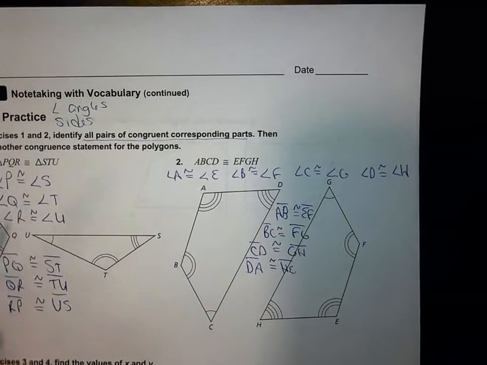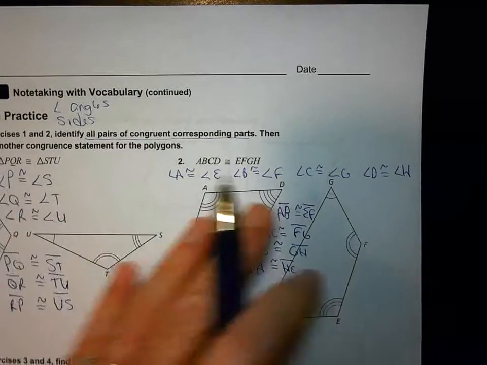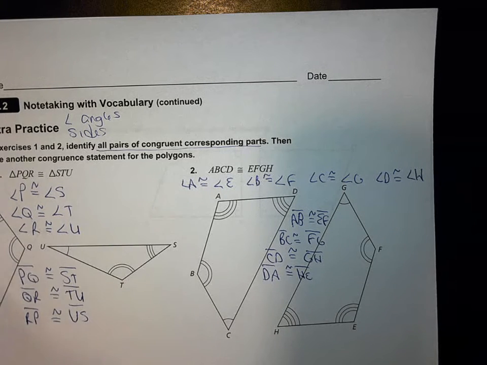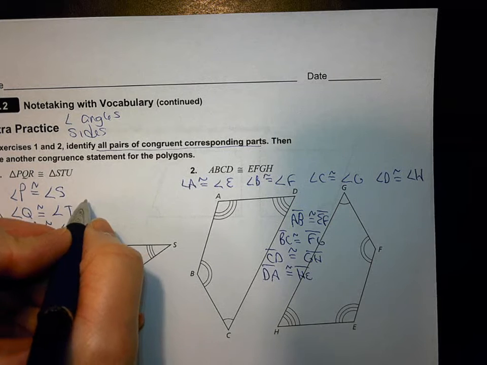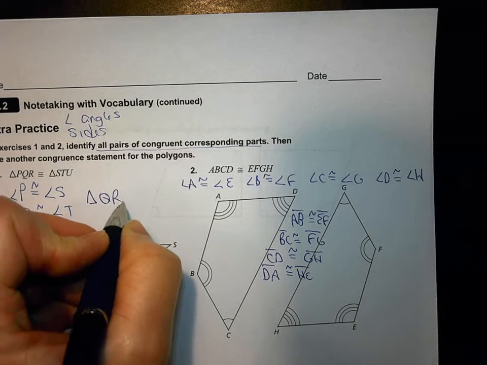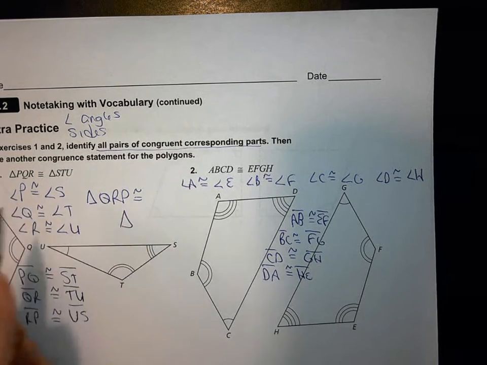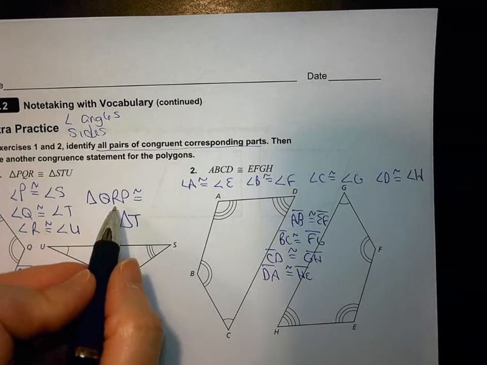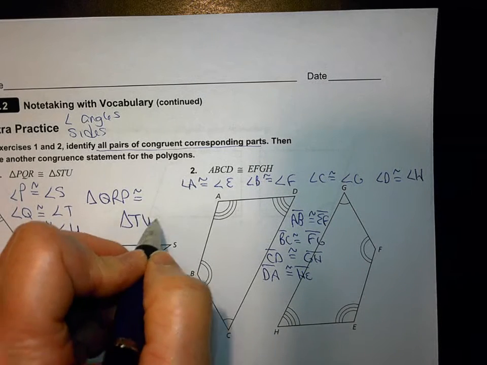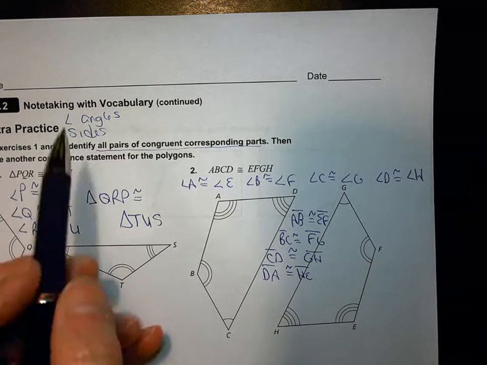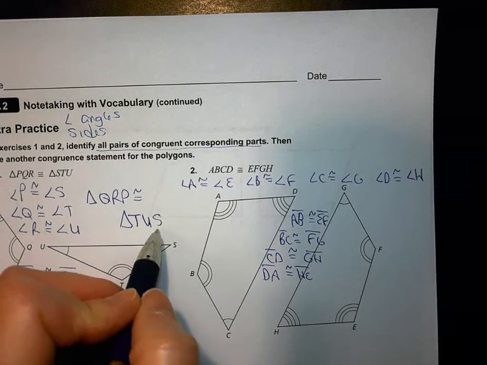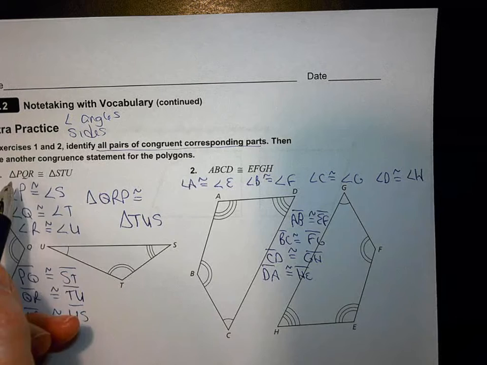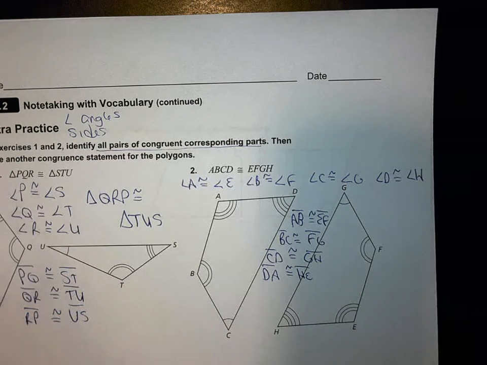Now, it did say please write another congruent statement for each one of these. So we started PQR to STU. You have to go around the edge of the picture. So if we change it to be QRP, our second statement has to start with whatever was congruent to Q. So we'd have to start with T. Our R was congruent to S. So it would be a different order for this. Could be QRP is congruent to TUS, and again, it doesn't have to be. You could do RQP or any of the other orders as long as you're going around the figure.